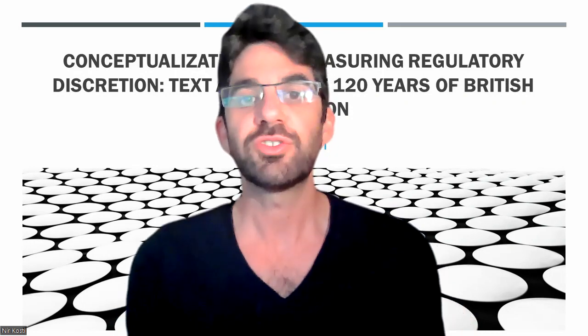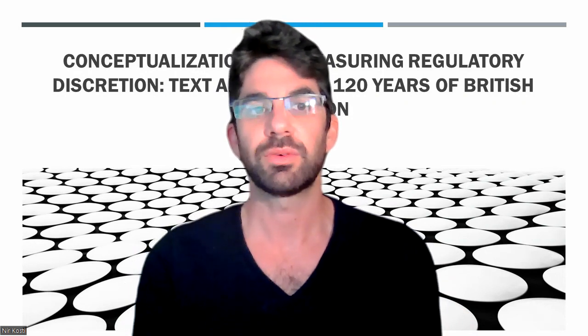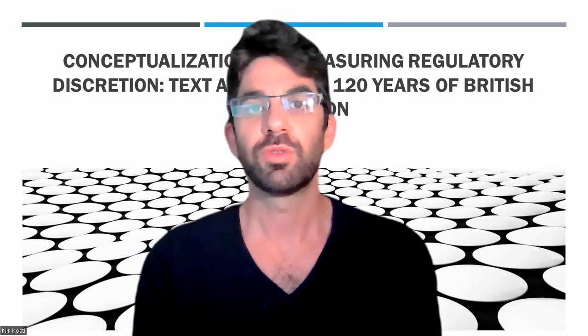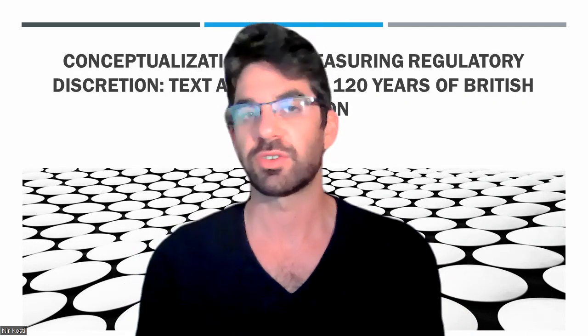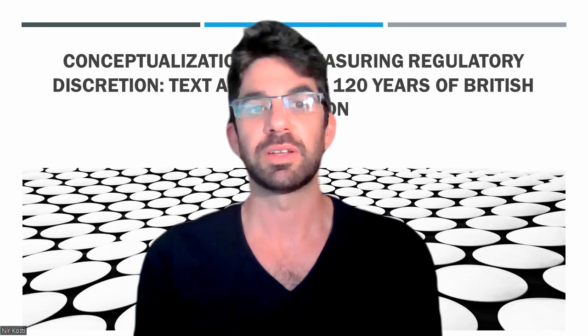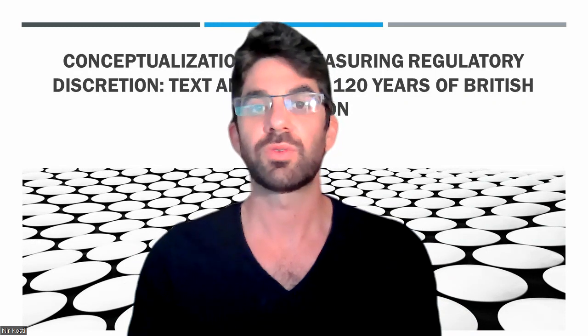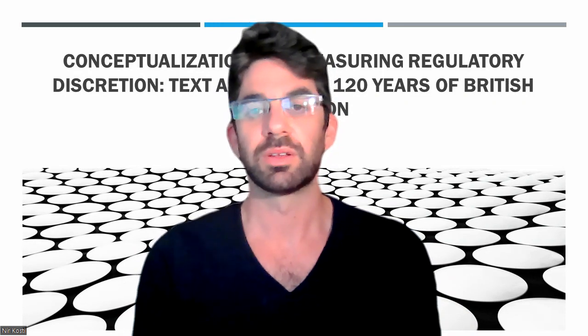The study then measures regulatory discretion in British legislation during the period 1900 until 2020 using computational text analysis and natural language processing. It employs syntactic dependency parsing and demonstrates how the number of permissive delegations has increased over the years and how this delegation restricted the regulatory content.